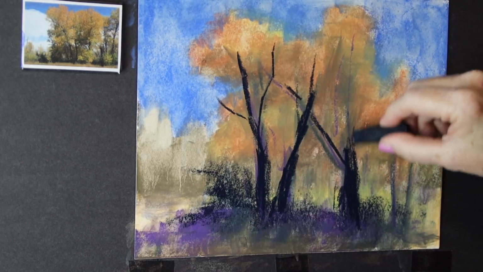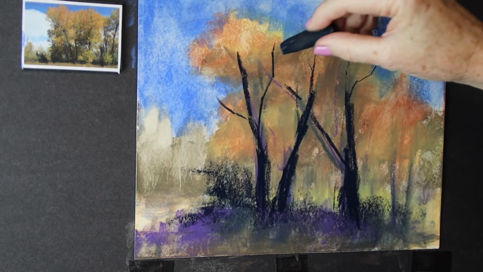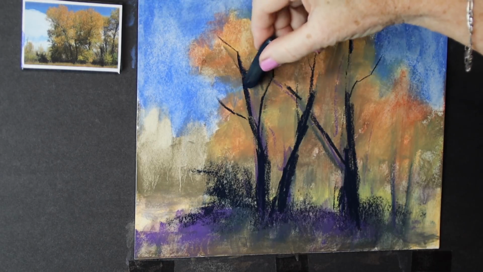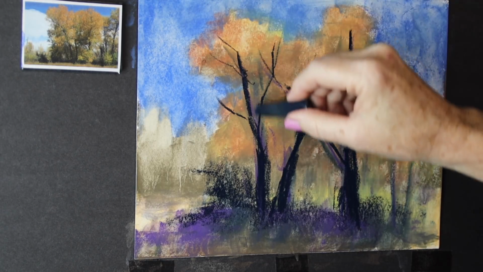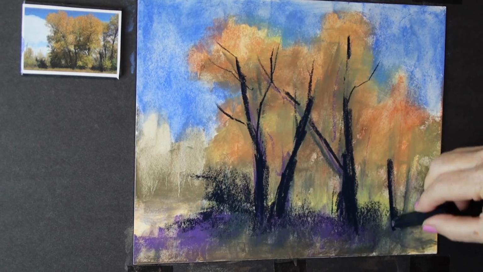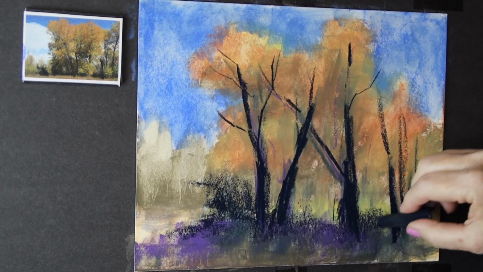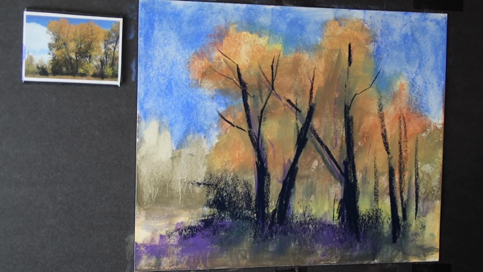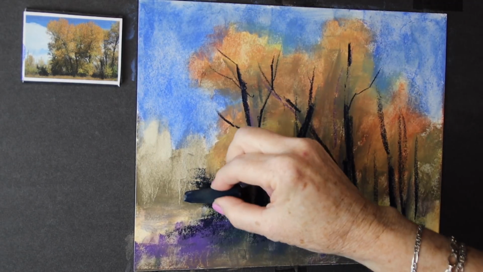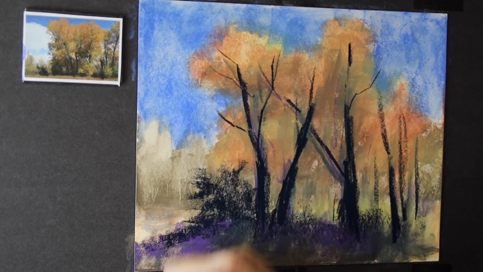So again, we want to have a variety of shapes and sizes, and we can throw in a few of the smaller branches, just make some smaller marks with the pastel. What about the dark trunk over on the right hand side? We're just going to hint at a few of those trunks, and then I'm going to pull this dark shape over just a little bit more, try to make it an interesting silhouette.